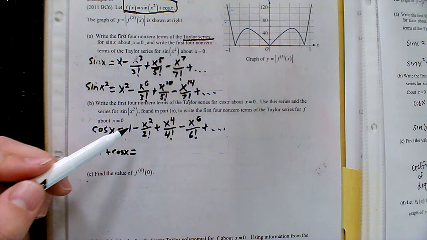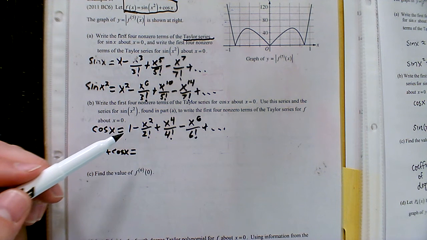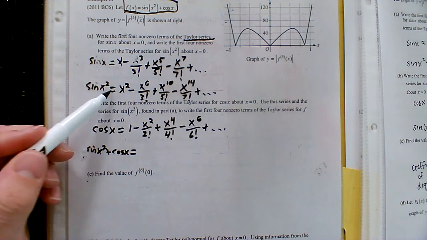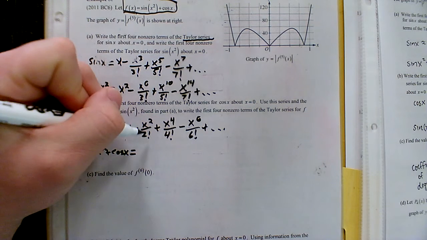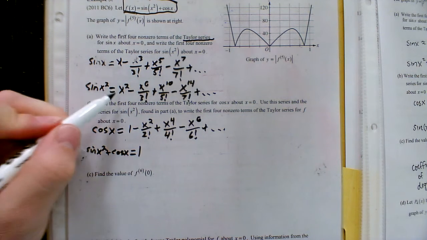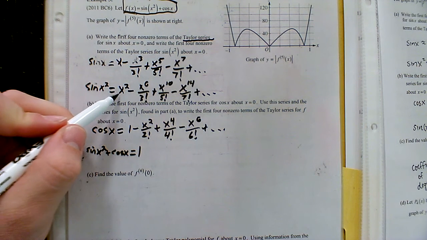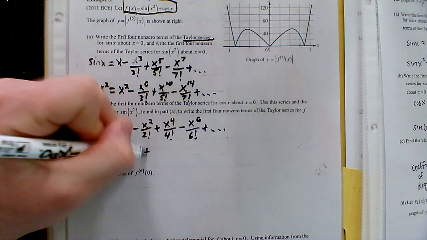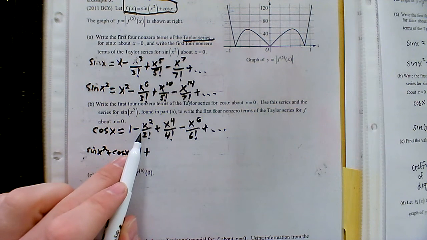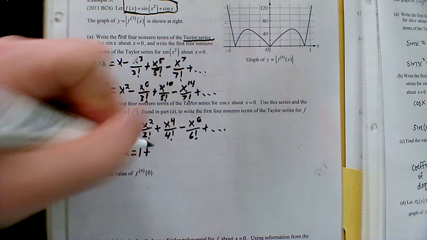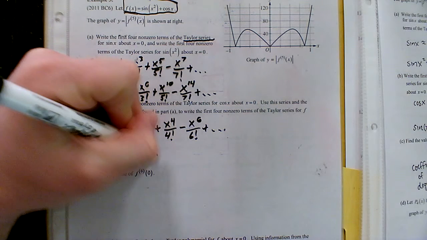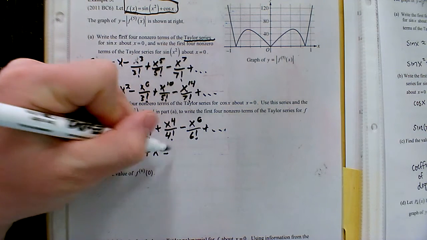So let's write these in increasing order. The first one, we have a 1 here. We don't have a 1 with sine x squared though, so we're going to start with the 1. Then we're going to add our x squared up here. We have a minus x squared over 2 factorial here, so we're not going to simplify until the end.